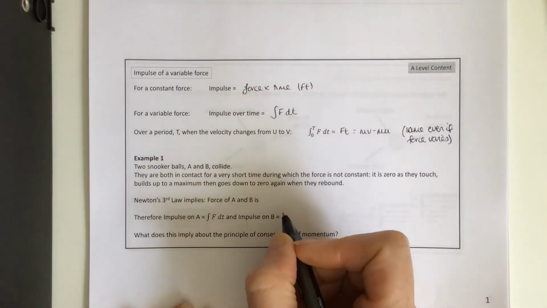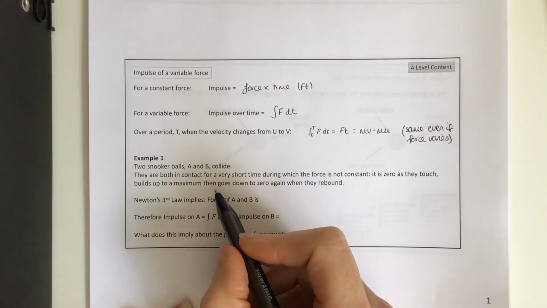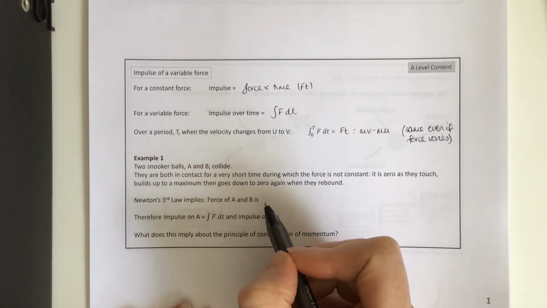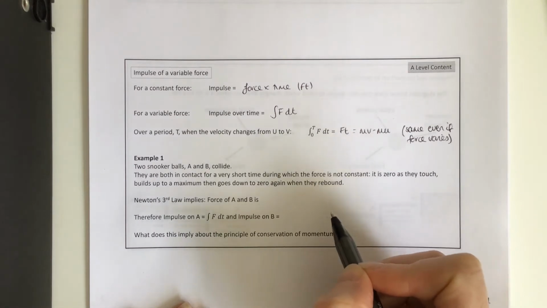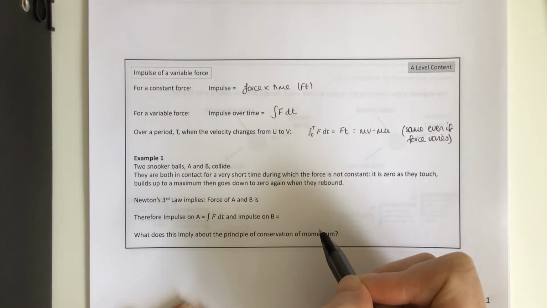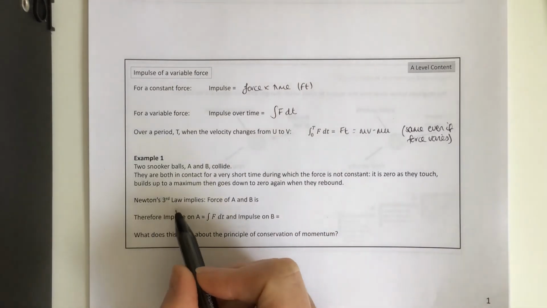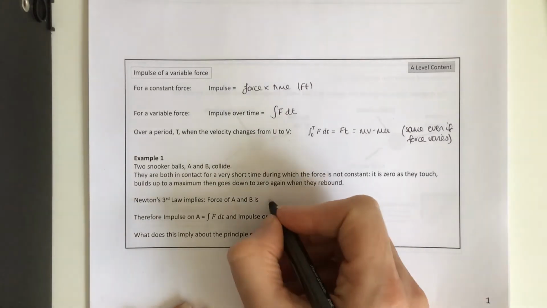And just to illustrate another point as well, imagine you've got two snooker balls that collide. They're both in contact for a really short time, but the force is not constant during that time. It's 0 as they touch, builds up to a maximum, and goes back down to 0 again when they rebound. Now, if we think about Newton's third law from previous chapters, the force of A and B, we know from the third law is that they're equal and opposite.